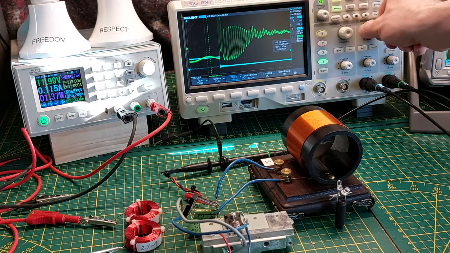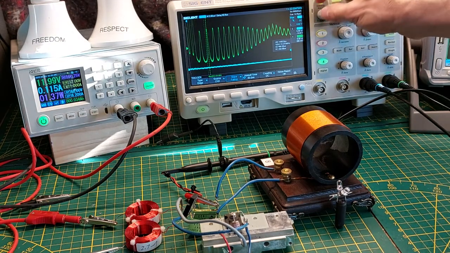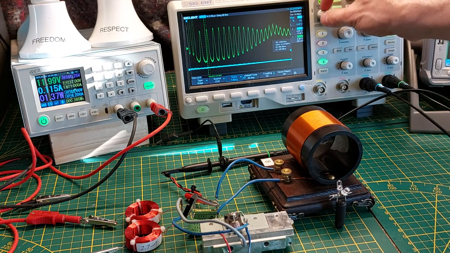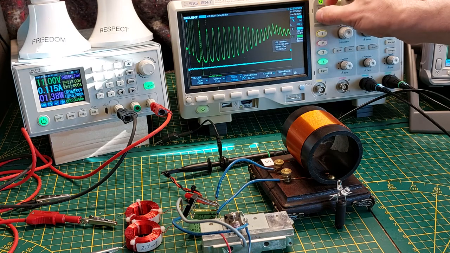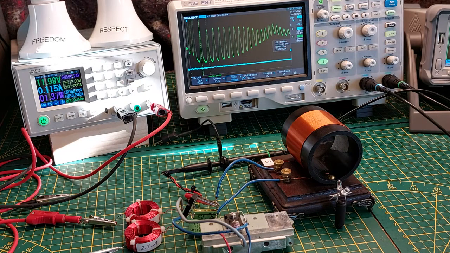I'm going to measure what frequency we have. Oh, it's too fast. 532 kilohertz. So that frequency is also dependent on the frequency that we put in.